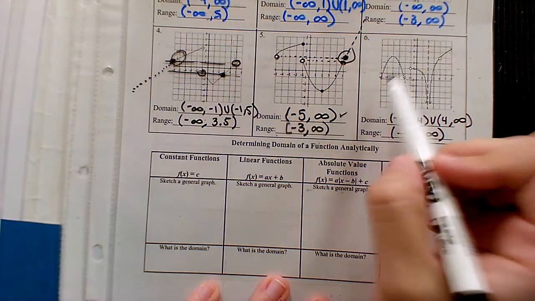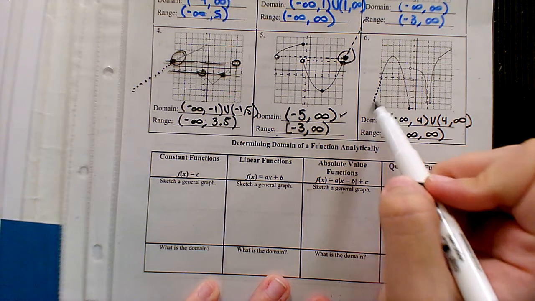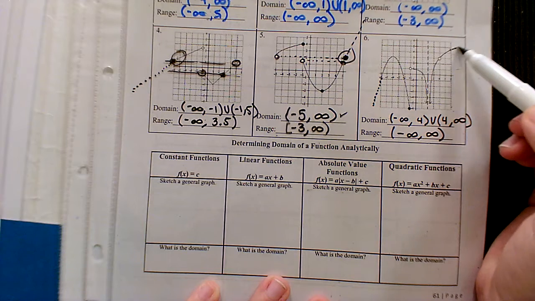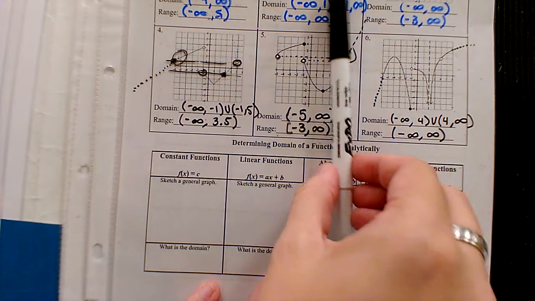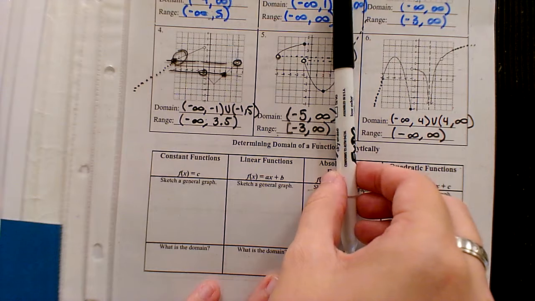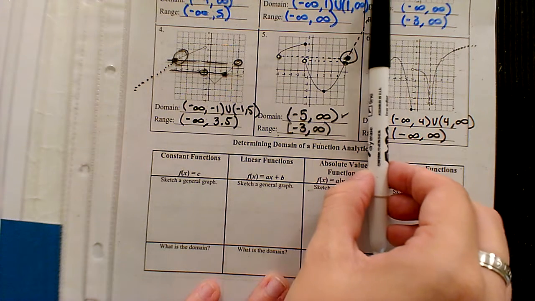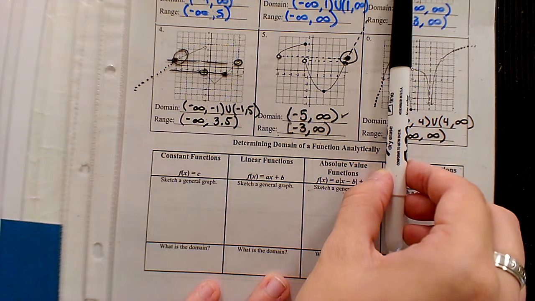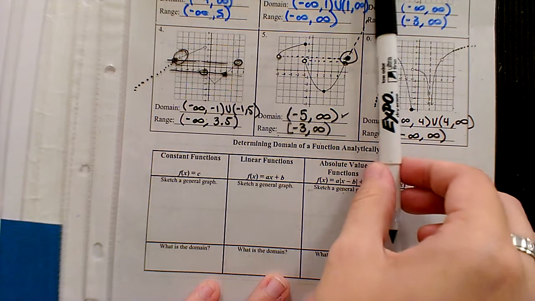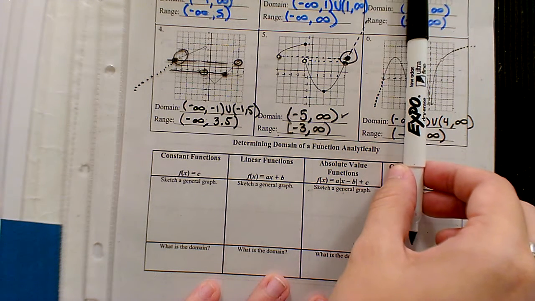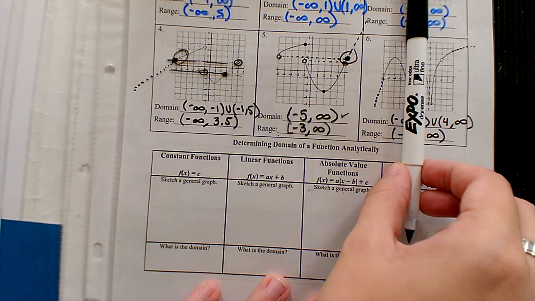It might be a little hard to see, but we do have an arrow on the left-hand side, and there is one on the right-hand side. Starting left to right, if we have an arrow, we're going to go forever to the left. We drag our pencil. Something's happening at -1, but we do have a closed circle, meaning we can touch it. So we're going to keep dragging our pencil on the graph. Something's happening at 2.